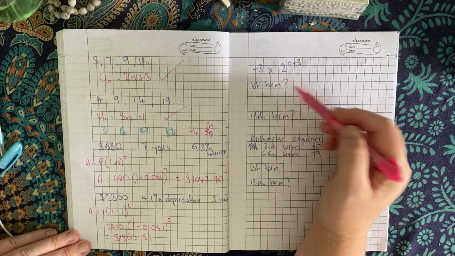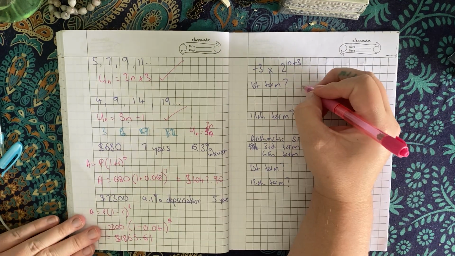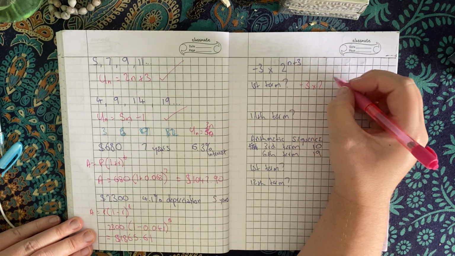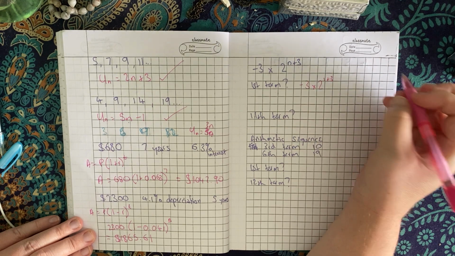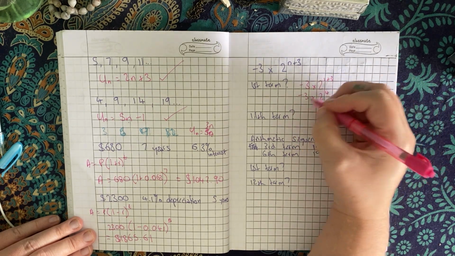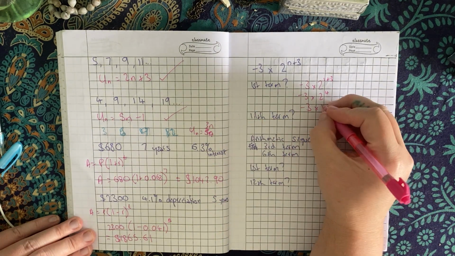Okay, over here, this time we have a geometric sequence. I'm just going to use this to find the first term and the 11th term. So all I'm doing is substituting in n. So the first term is just negative 3 times 2 to the power of n plus 1. Well, that's 1 plus 3. So then I have negative 3 times 2 to the power of 4, which is negative 3 times 2, 4, 8, 16.